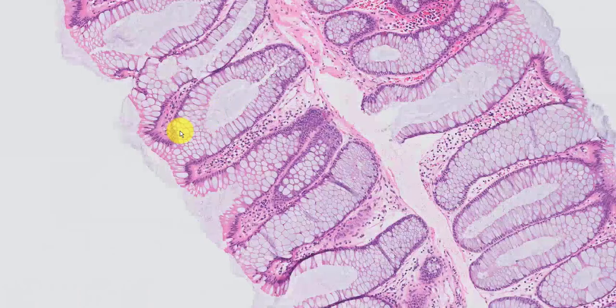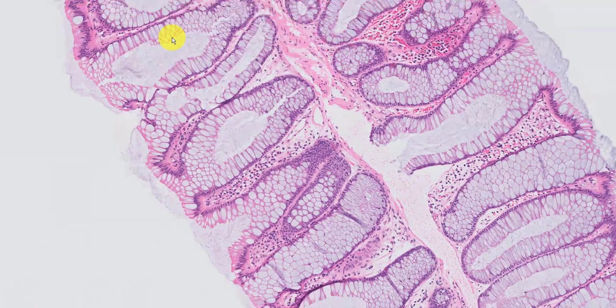But you see that expansion or lengthening of the colonic crypts, some dilatation of the colonic crypts, an attempt perhaps at serration, but it is subtle. And the entire epithelium, instead of being lined by that microvesicular epithelium, is now lined by goblet cells.